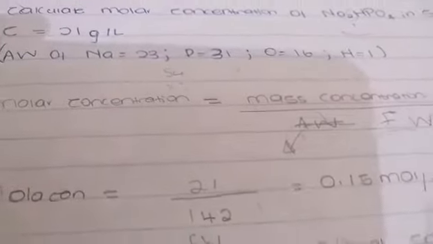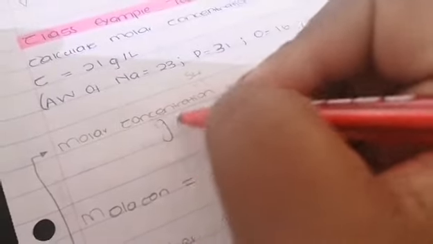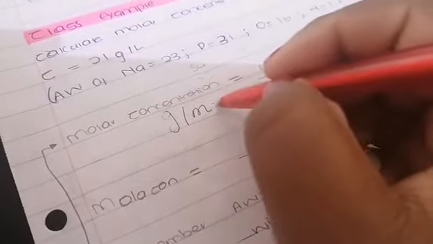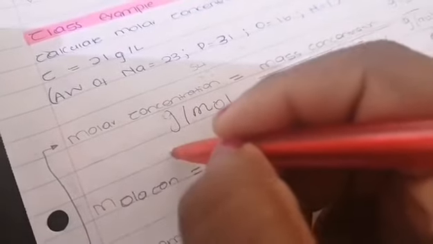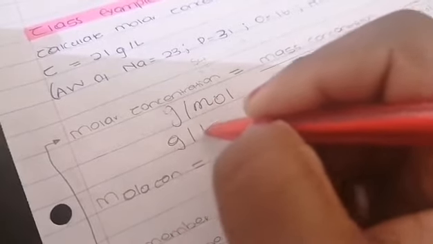So, but how did we conclude that this is how we do it? So guys, if you look, your molar mass is measured in grams per mole, and your mass concentration is in grams per liter.